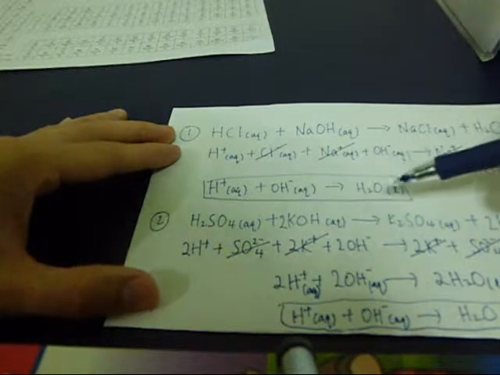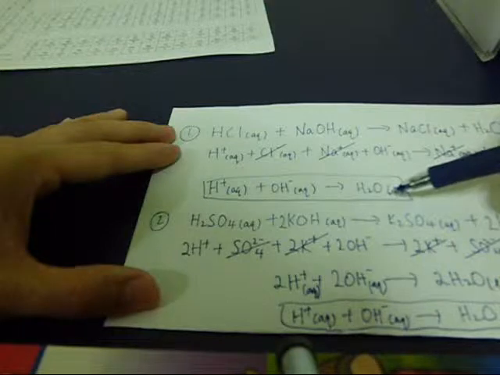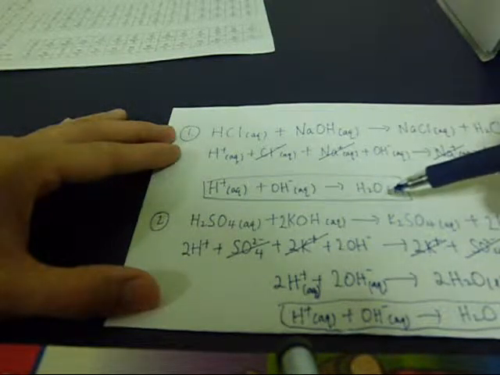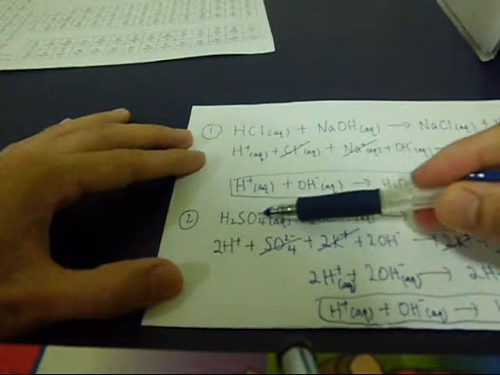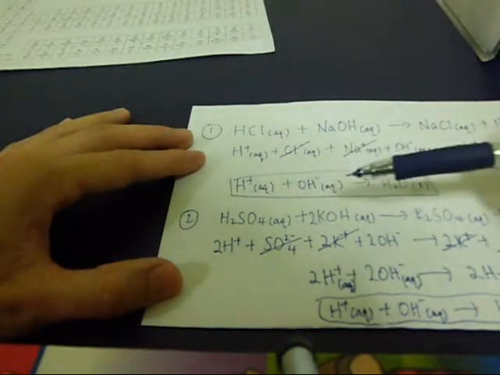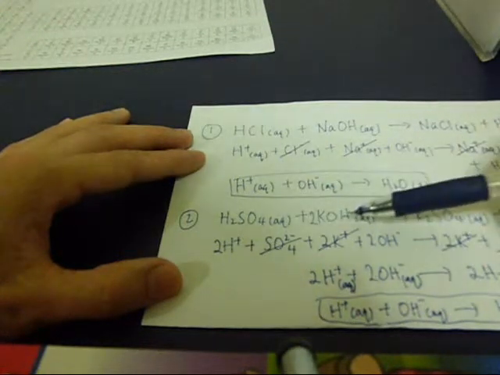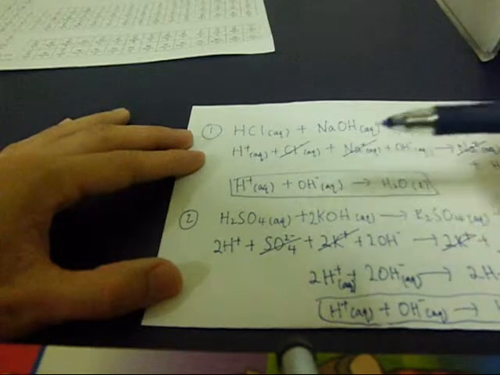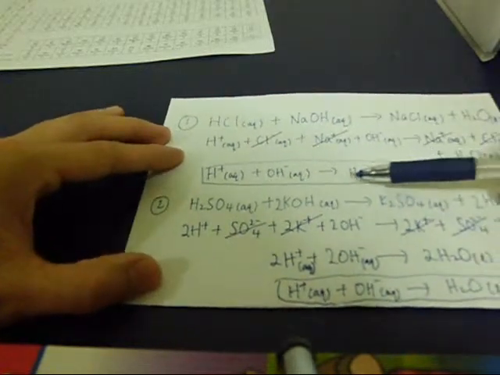Why? Because this is the generic ionic equation for all reactions that involve an acid and an alkali. So as long as you have an acid that reacts with an alkali, regardless of what kind of acid, what kind of alkali it is, the ionic equation would be the same.